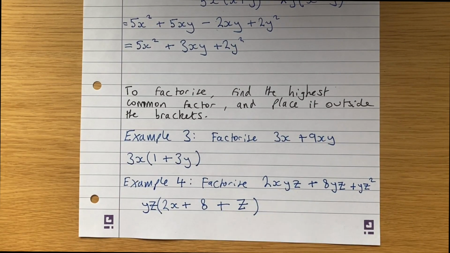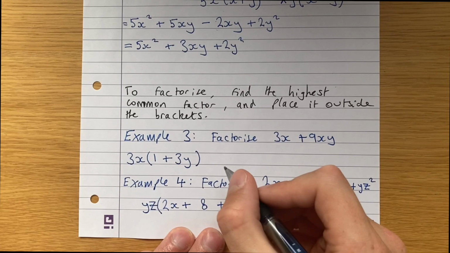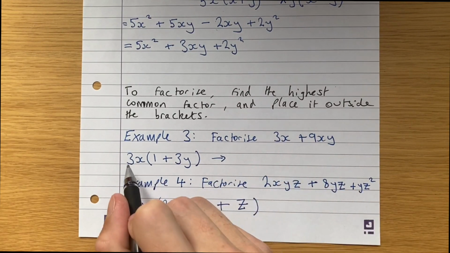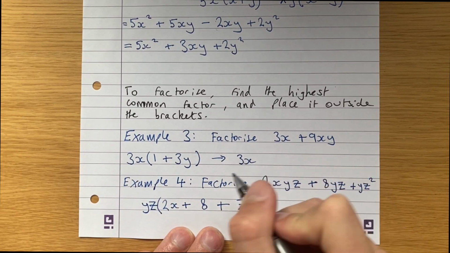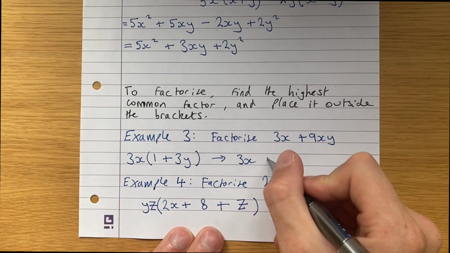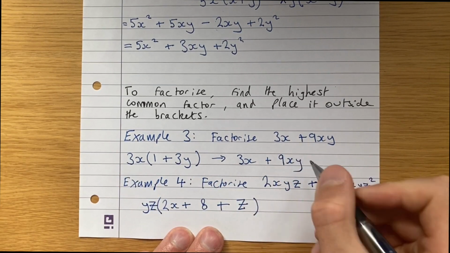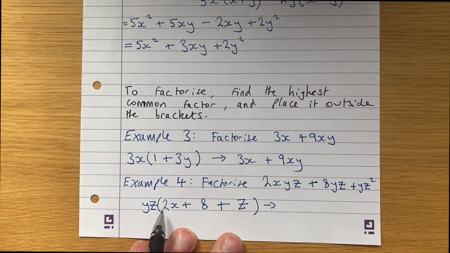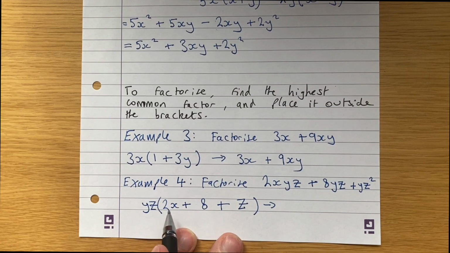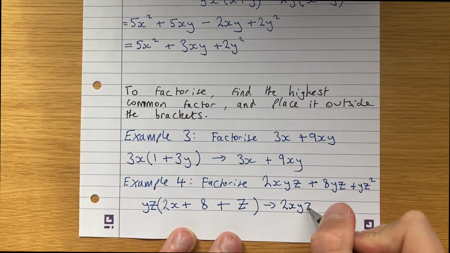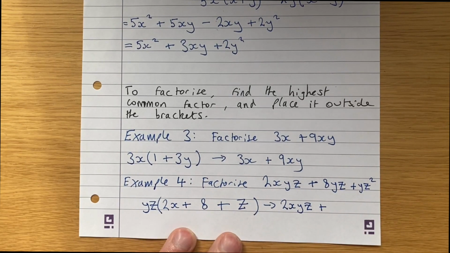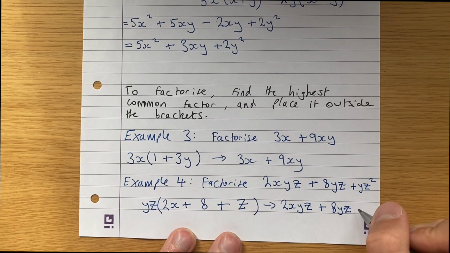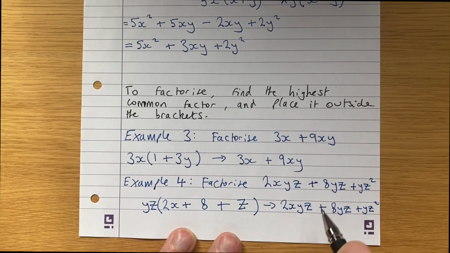If you ever want to check your answer, you can always just expand the brackets again. So for this one, 3x times 1 is just 3x. 3x times 3y, well, that's 9 times xy. And that's exactly what we've got above. Same here. If we want to expand to check, 2x times yz is just 2xyz, plus 8 times yz, which is just 8yz, plus z times yz, which is just y times z squared, yz squared, which is again exactly what we've got above.